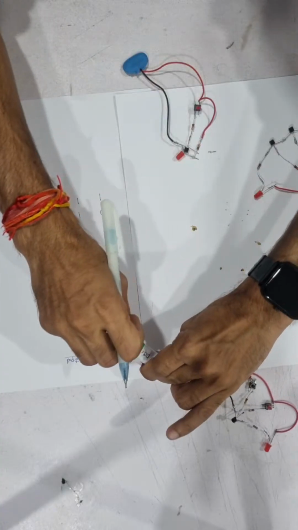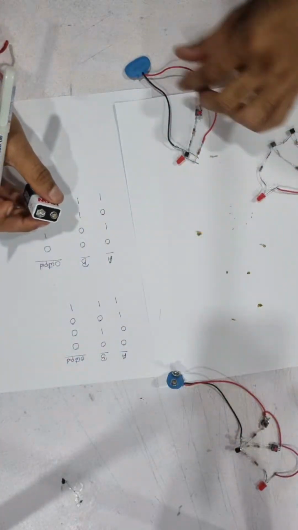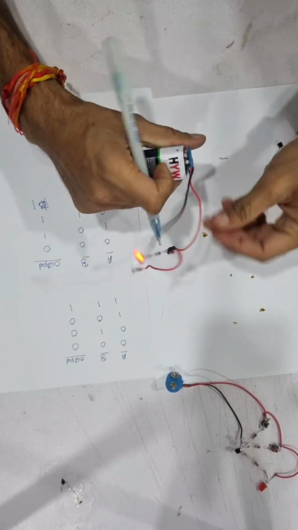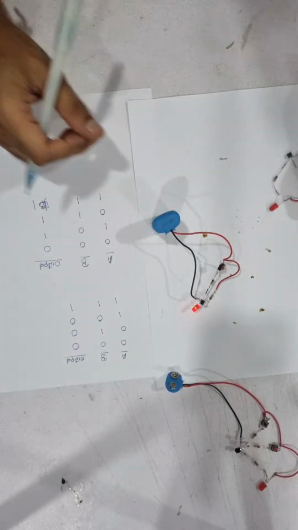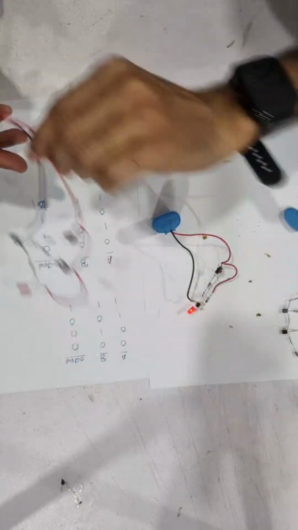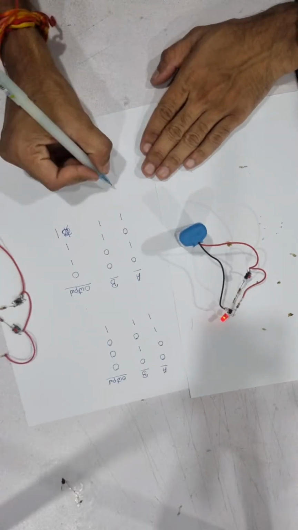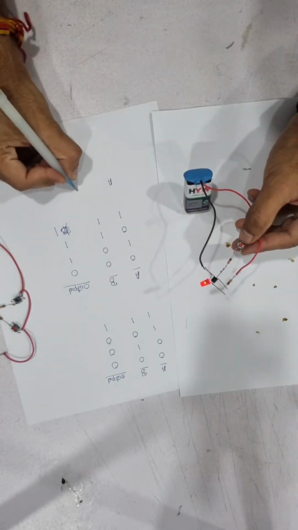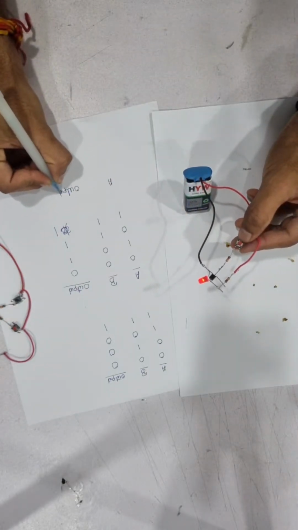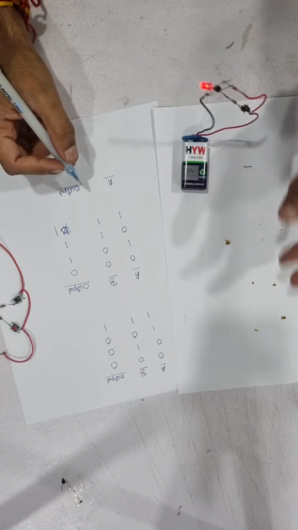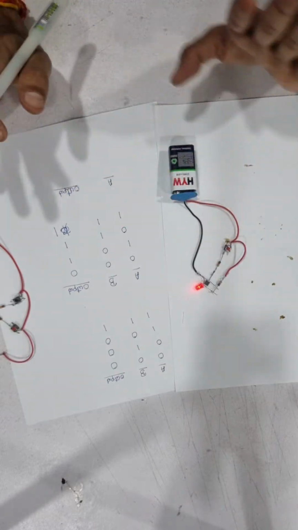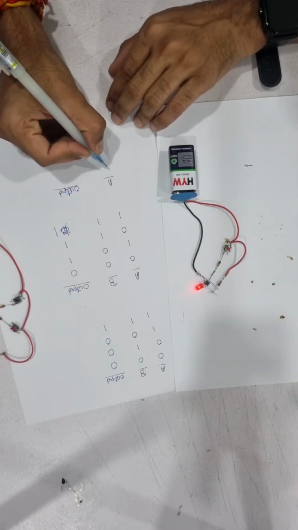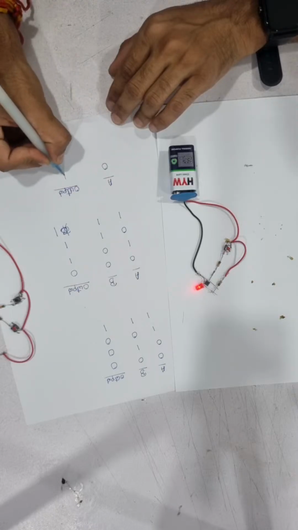Let's move to the last one. Oh, this is already on. The moment I connected, it gave me an output. So this is A, because we have just one input over here, and we will only have one output because one LED is there. Now I am not touching the switches or anything. Still I am getting an output. That means the LED is on. So this is 0, still the output is 1.